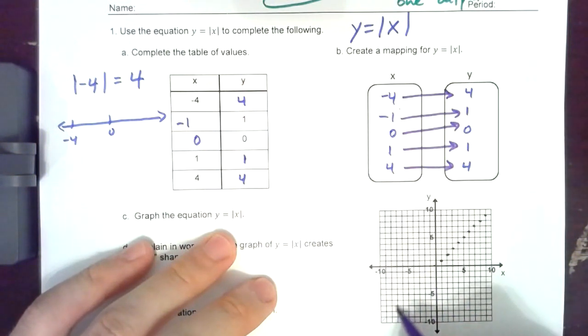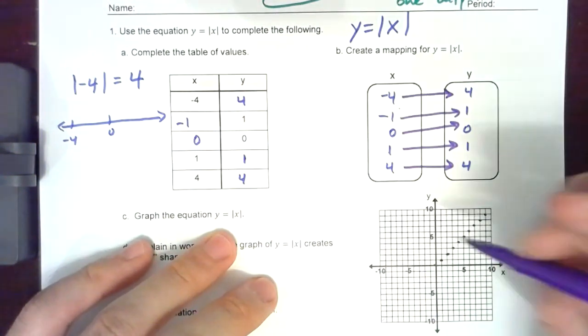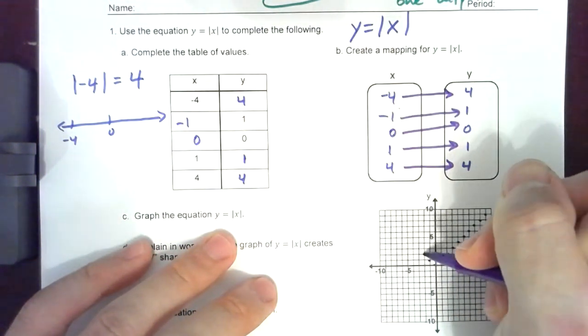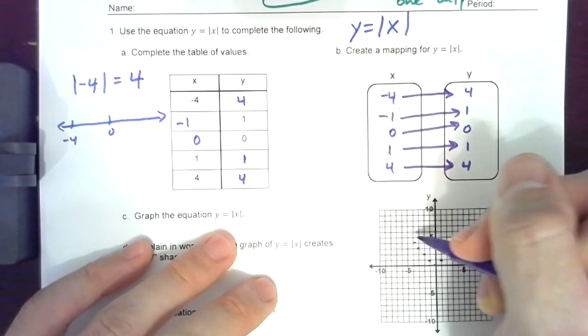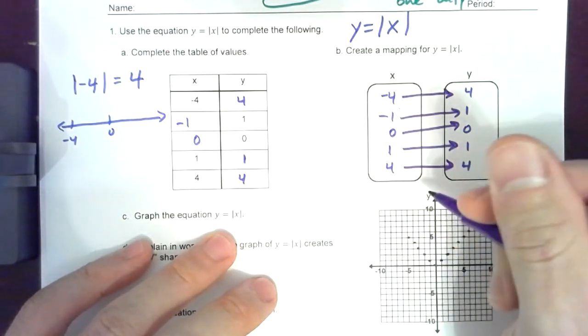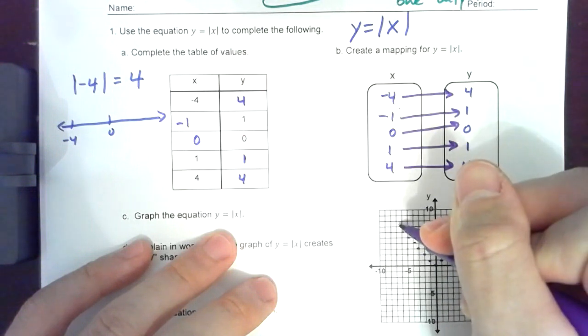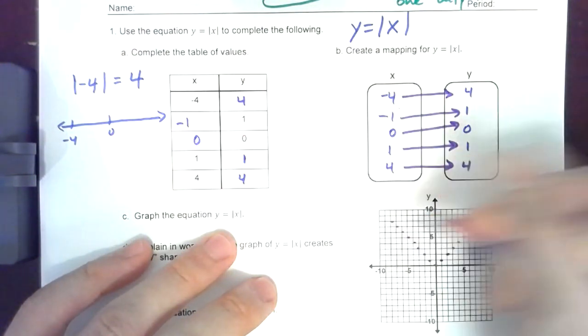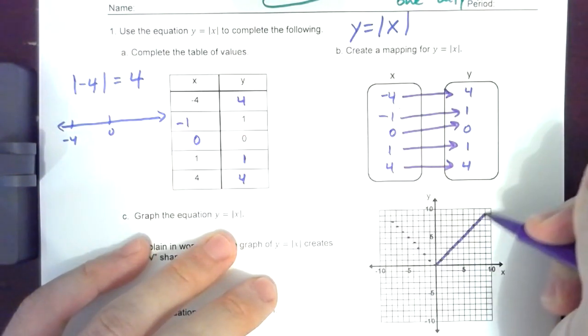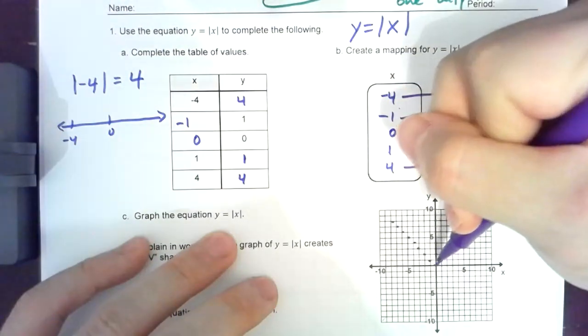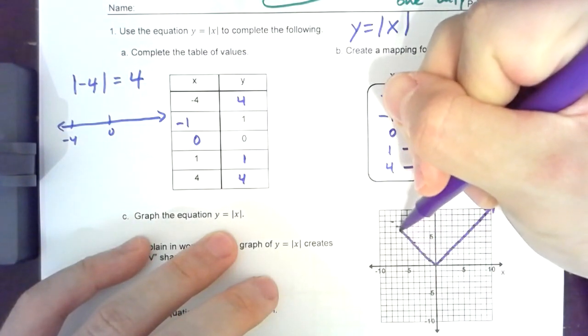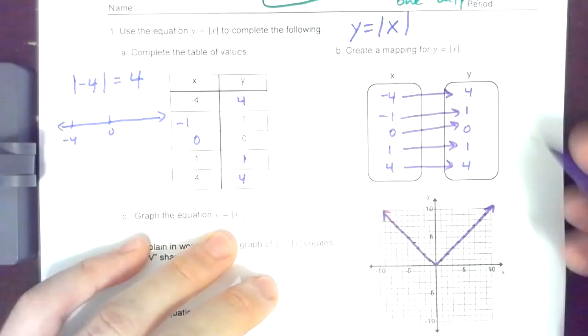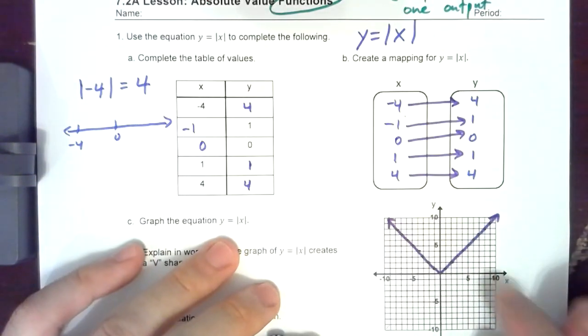It should have been right here, the y equals x line, but it actually curves or shoots straight back up, and it creates that V shape, right? And that's an indication that it is indeed absolute value. Absolute value functions always have the V shape.